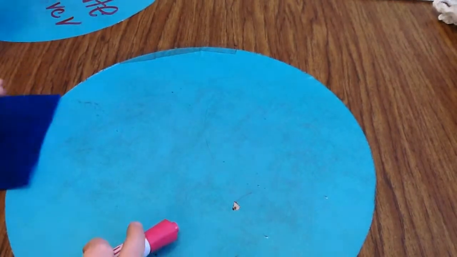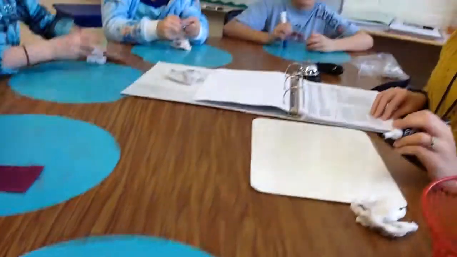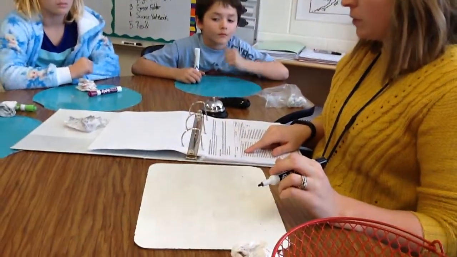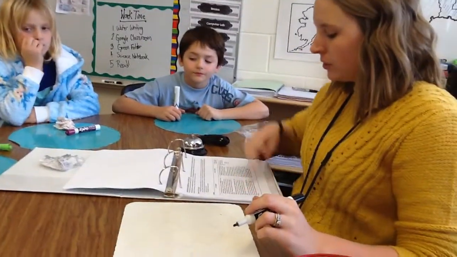Erase. All right. Marker caps on. Eyes on me in 3, 2, 1. I'm thinking of how to spell the word stagnant. I hear 2 syllables. Stagnant.